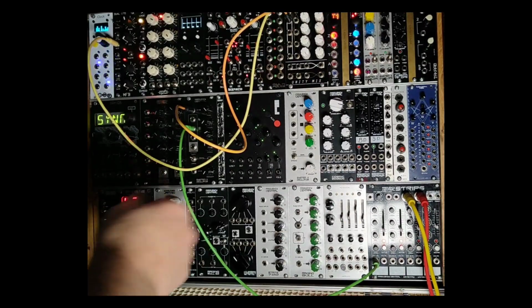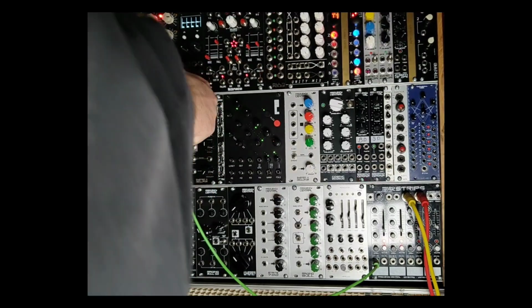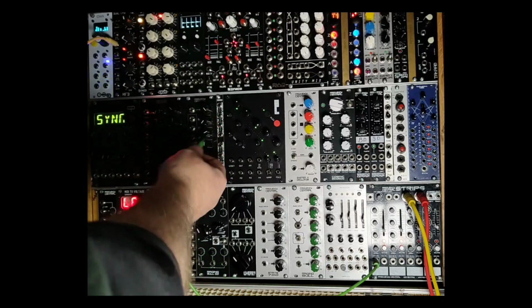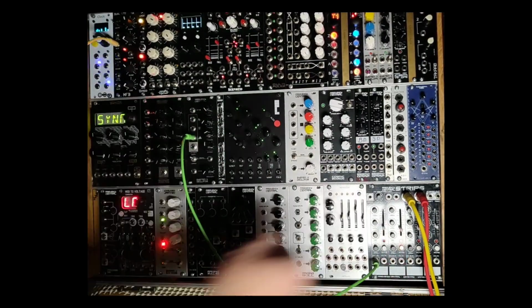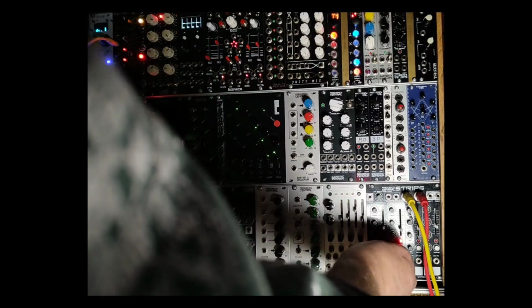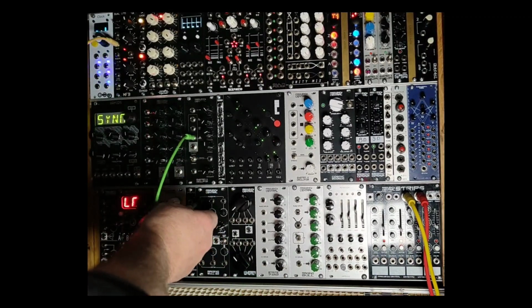And there we go. One of the other really cool uses for it is to use it with filters. So we'll take the same sine wave, but this time we'll put it into a filter. So this filter's got its own attenuator.